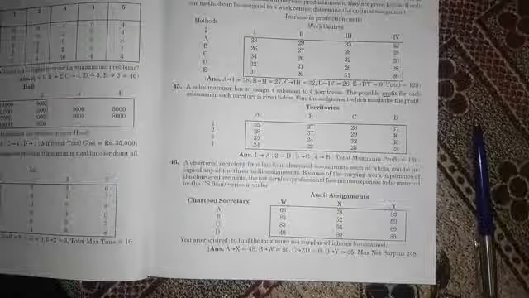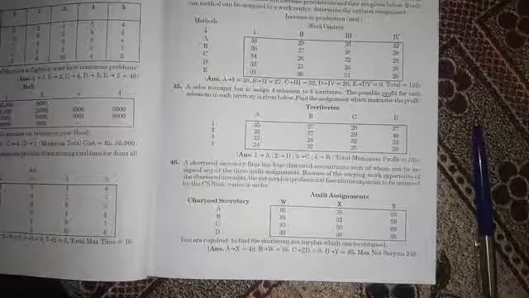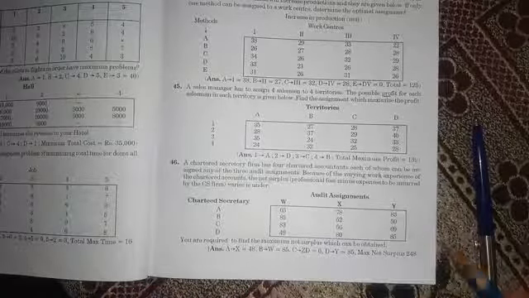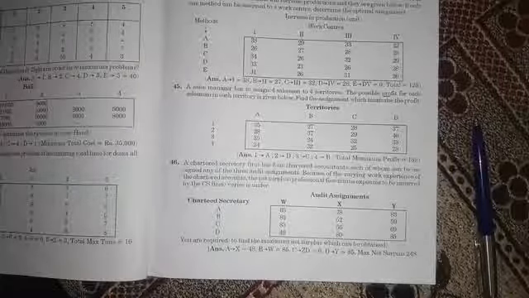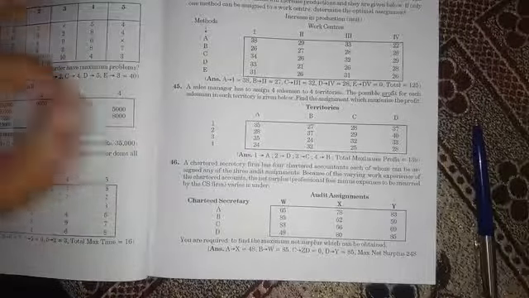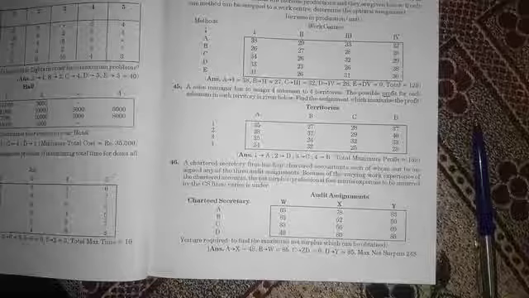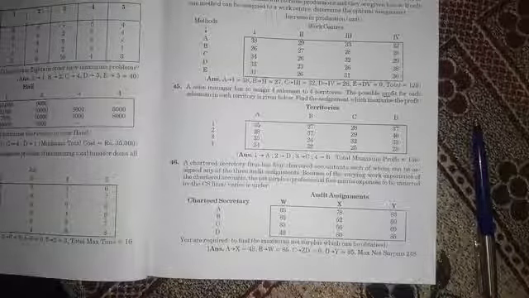So that will be our profit matrix, and we are going to convert it into a loss matrix. How we convert it is: we choose the largest element available in our matrix and subtract each and every element of the matrix from that largest element.